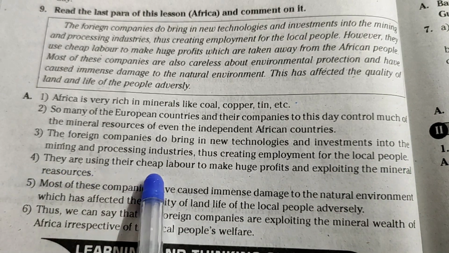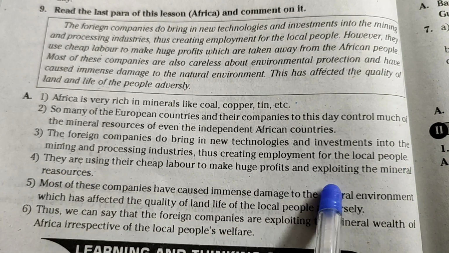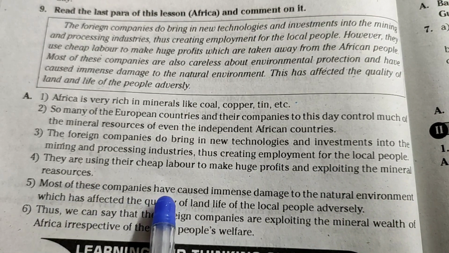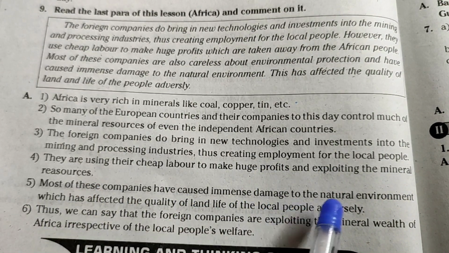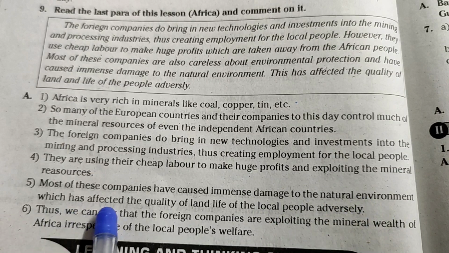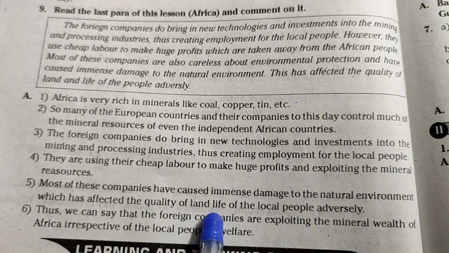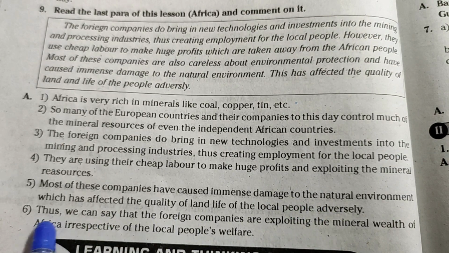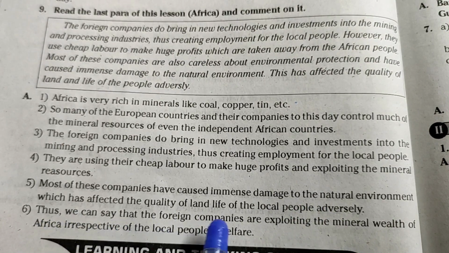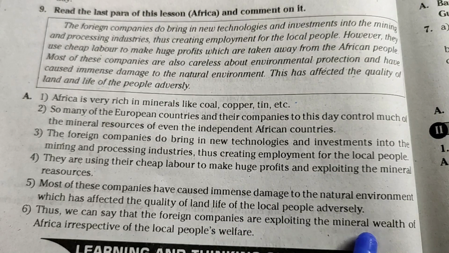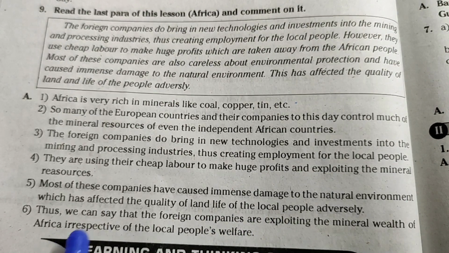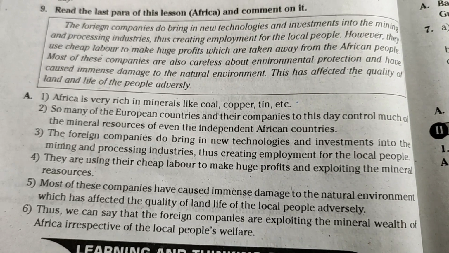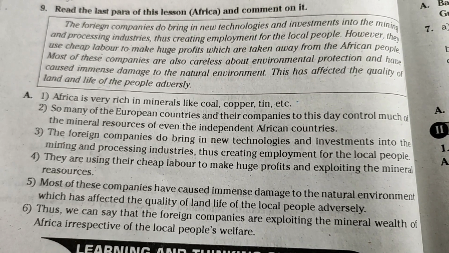They are using cheap labor to make huge profits and exploiting the mineral resources. Most of these companies have caused immense damage to the natural environment, which has affected the quality of land and life of the local people adversely. Thus, we can say that the foreign companies are exploiting the mineral wealth of Africa irrespective of the local people's welfare. Okay, by this we complete this lesson's question answers.